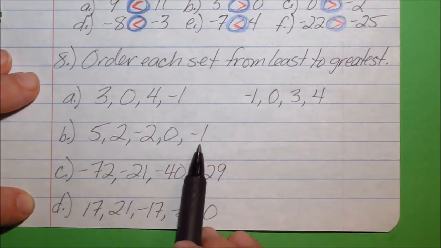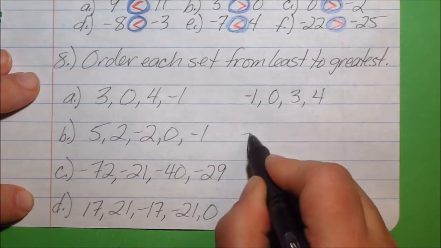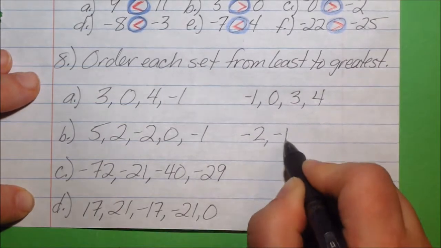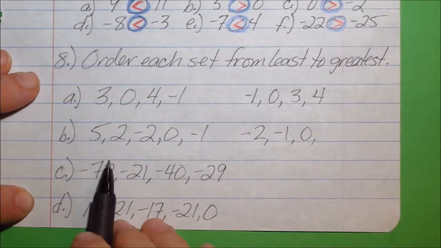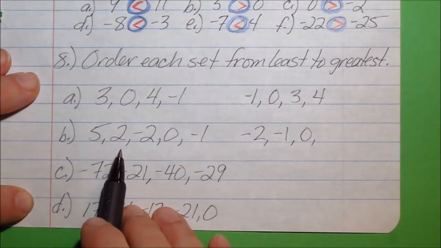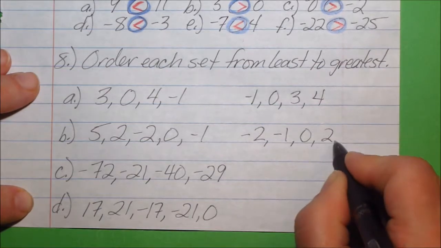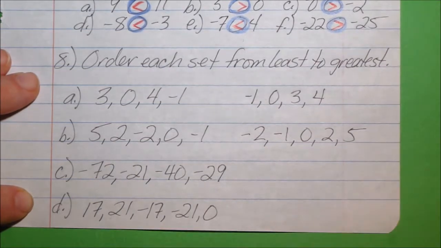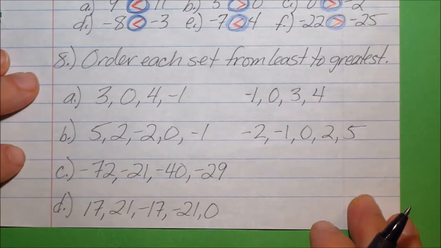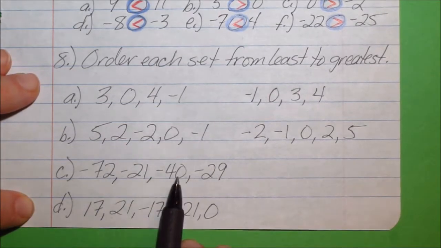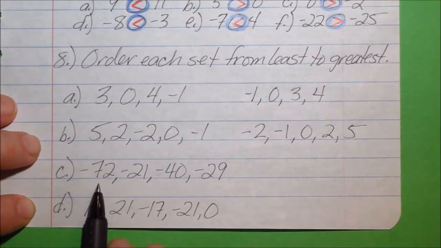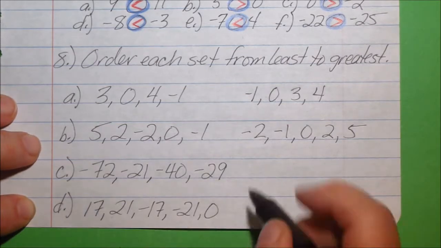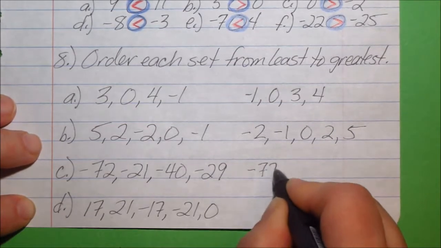All right, let's look at my negative numbers first. I have a -2 and a -1. -2 is smaller than -1, so that'll go like that. I have a 0, so I'll get that in there. Now let's look at my positive numbers, a 5 and a 2. 2 comes before 5, and so that orders them. All right. Okay, here, they're all negative numbers. All right. So -72 is going to be my smallest number. -72.